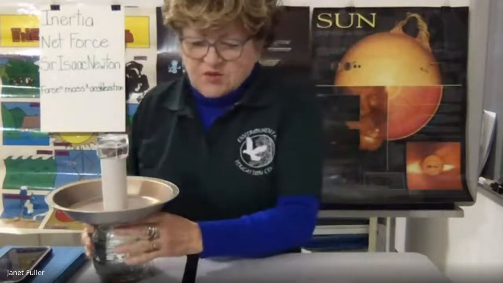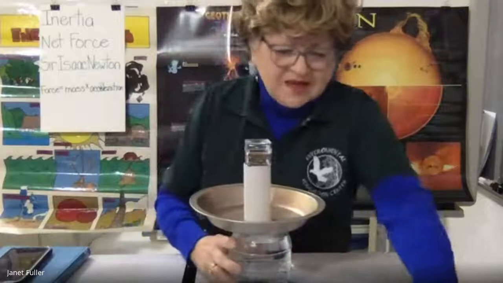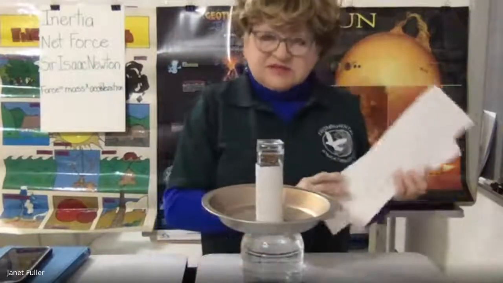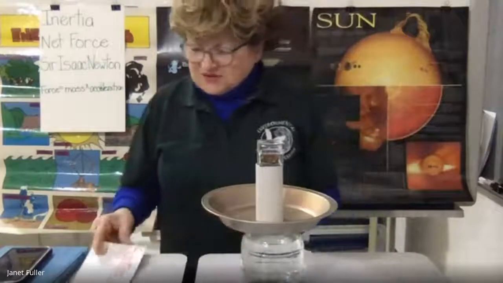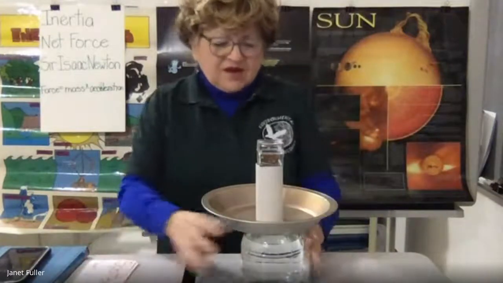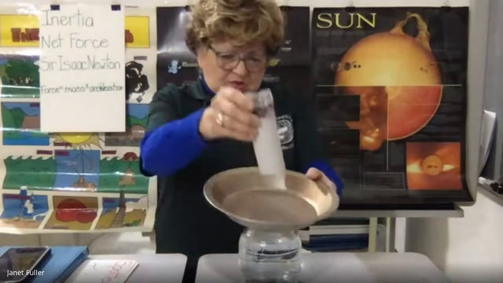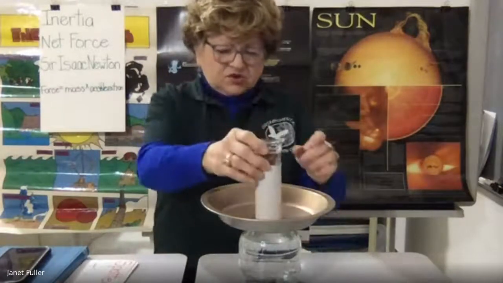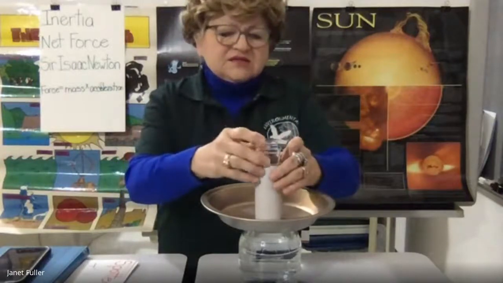So let's go back to our inertia experiment. And I've done this both successfully and unsuccessfully. So we'll see which one it turns out. We've got a pickle barrel of water. We've got a pie pan with a toilet paper roll and a box with a fossil in it. So it's all stacked up.